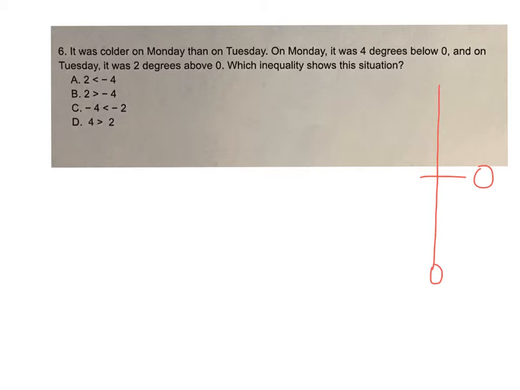Okay, let's see. Monday is 4 degrees below 0, so going down here. Since it's below, I'm going to make it negative. Definitely. Yep, I agree. So -4, and that's Monday, just in case we want to know that later.